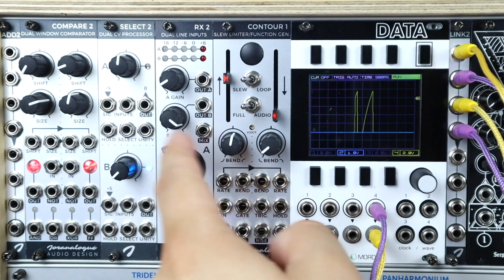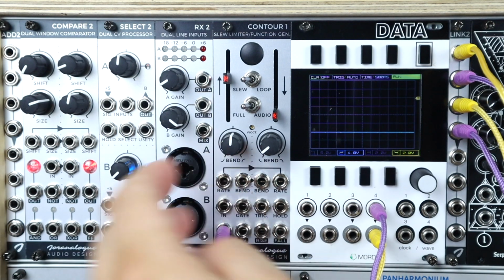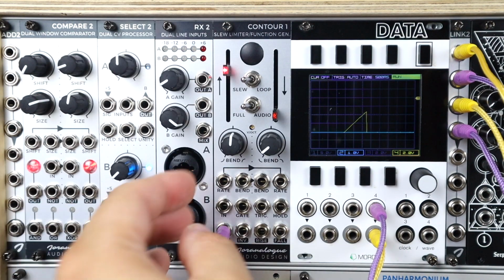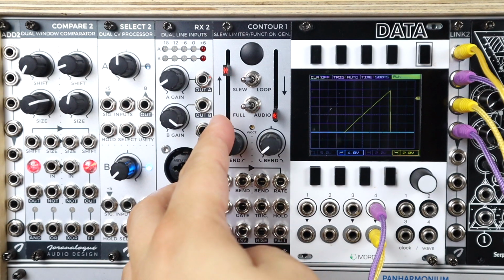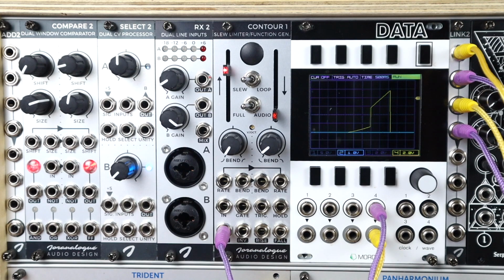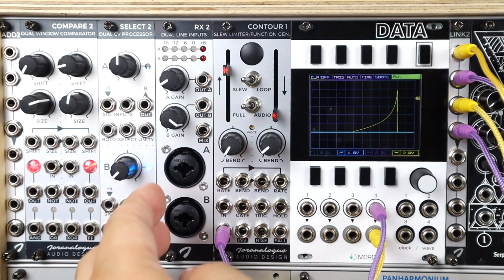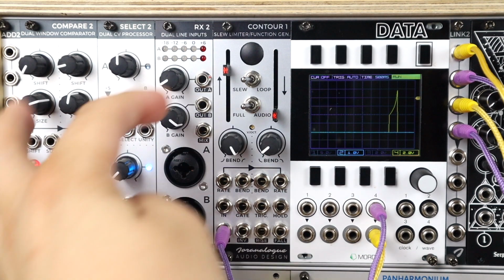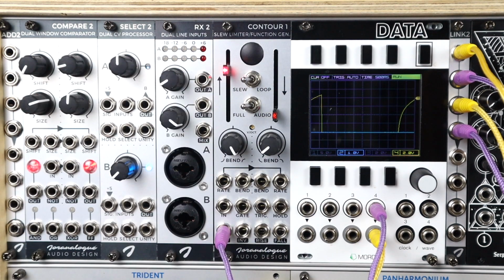Now the curvature control, the bend, will go from linear. And this blends smoothly across to exponential behavior. Nice kind of tight whip and suck up to that peak voltage. And then we can blend across to logarithmic behavior.